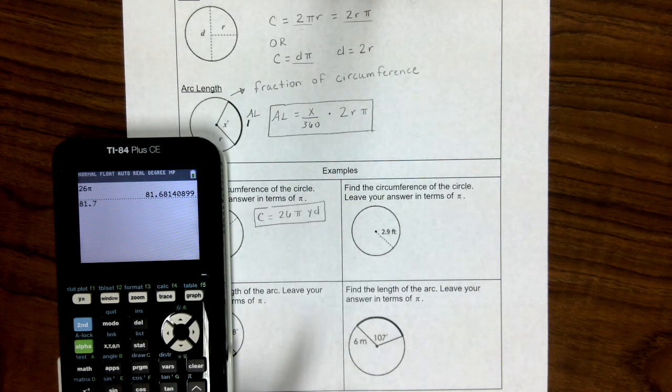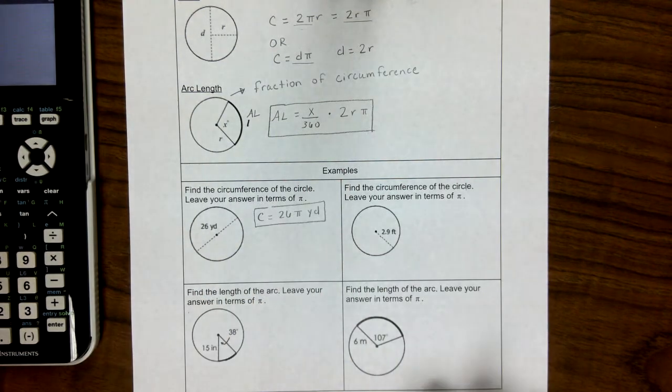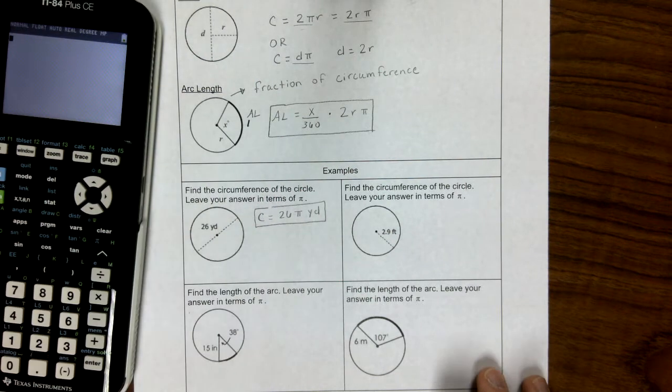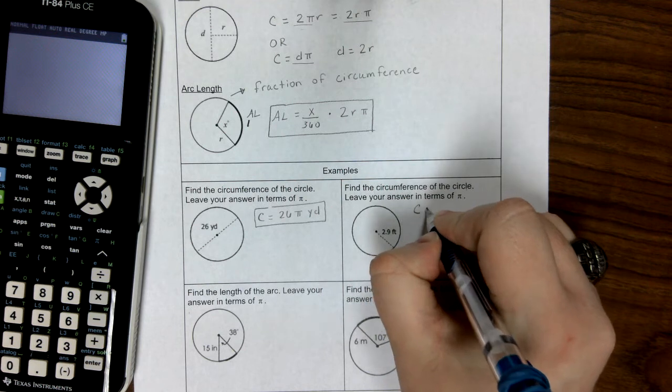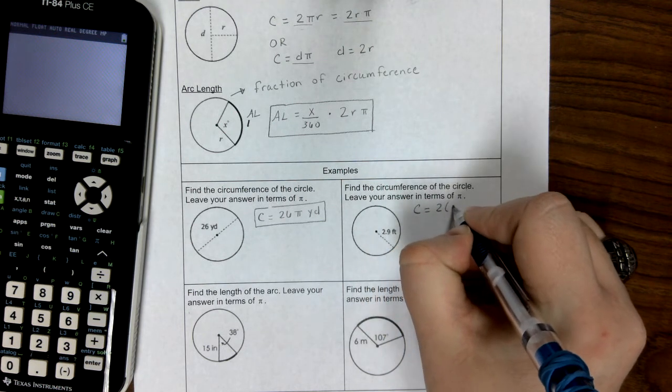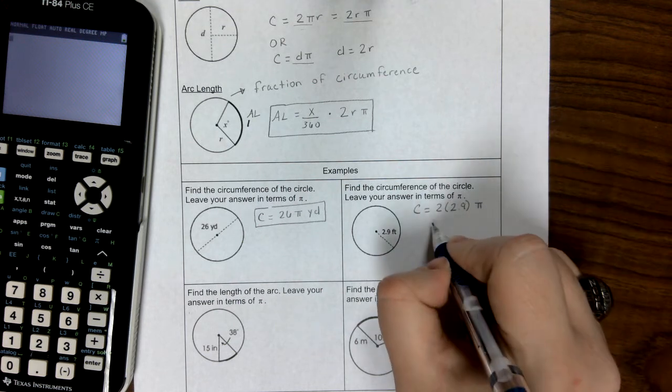If you want to think about it in feet, multiply it by 3, so it's about 245 feet around that circle. Okay? If you want to think about it that way. But for us, we're going to leave it there at pi. Now I know my radius on this circle, so I have to use 2 times radius times pi.